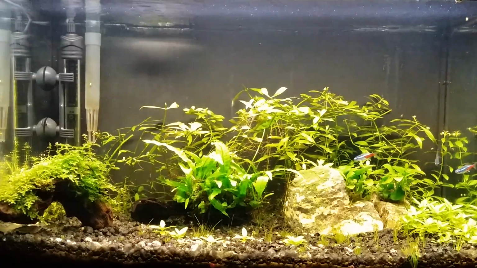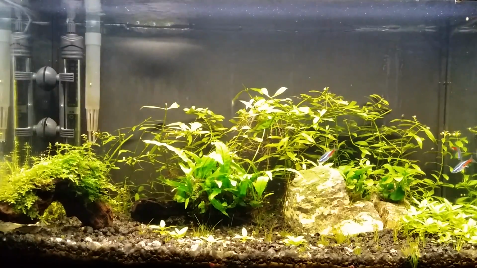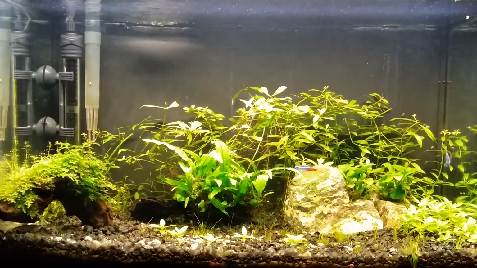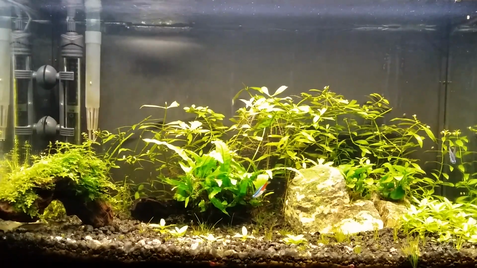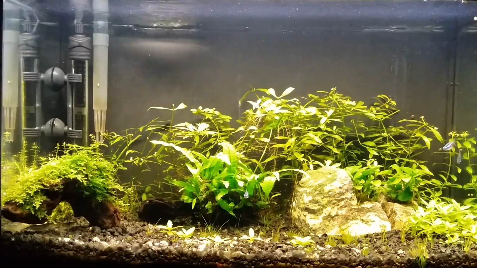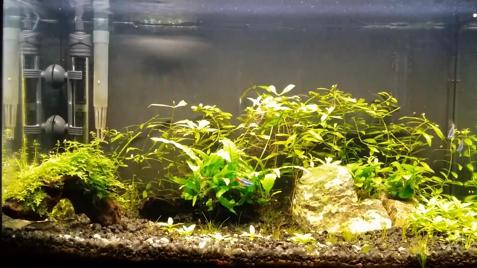You can also reduce ammonia in your tank by doing water changes. However, remember to fertilize your tank because water changes will reduce nutrients that your plants need. I understand that not everyone has a planted tank.